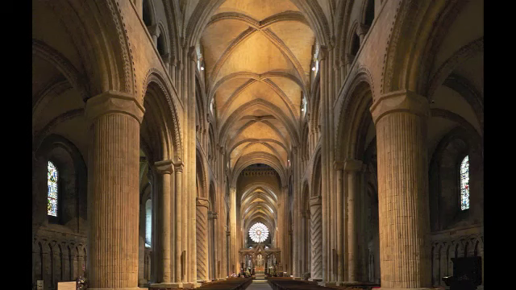The vault has ribs, and one of the unique features of Durham is that the semicircular ribs are alternating with pointed ribs, which can be seen here in the transverse rib halfway down the nave. Another important feature are the flying buttresses, which are hidden under the roof of the side aisles and help support the high vault.